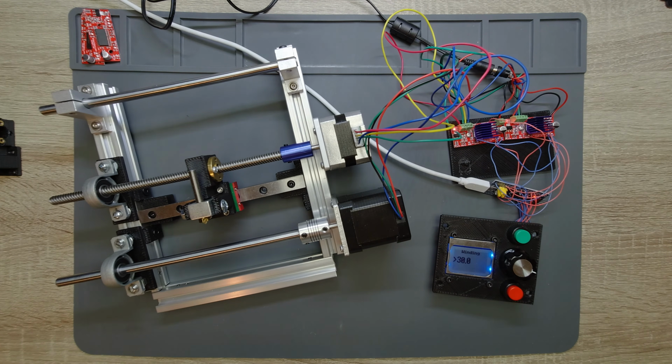Yeah, so this will be the system, and this will be implemented as a coil winder. So hopefully it will work as I want it, and it will produce nice coils.